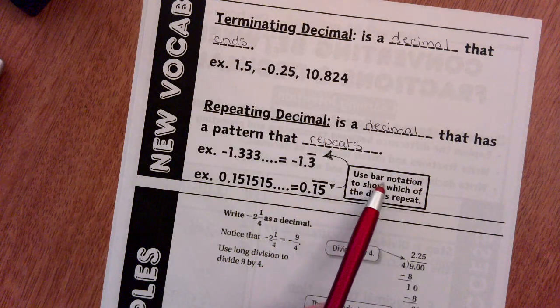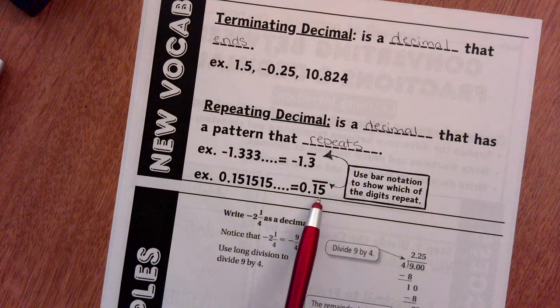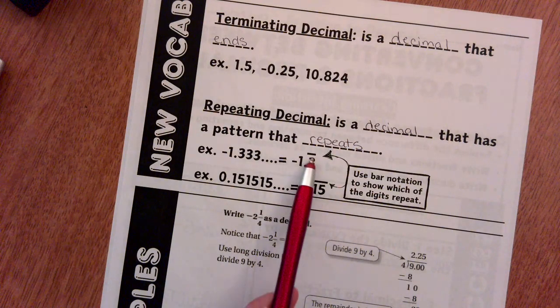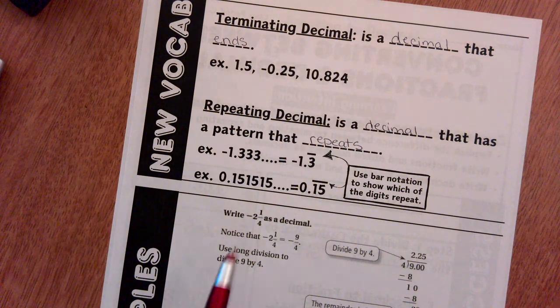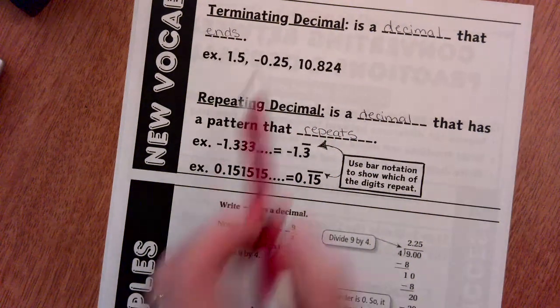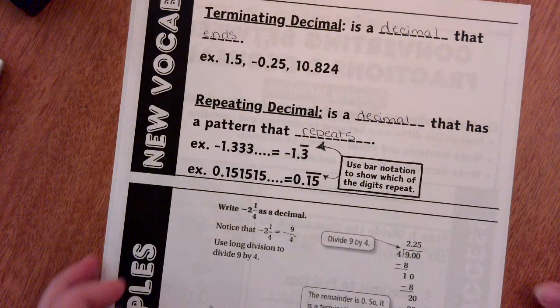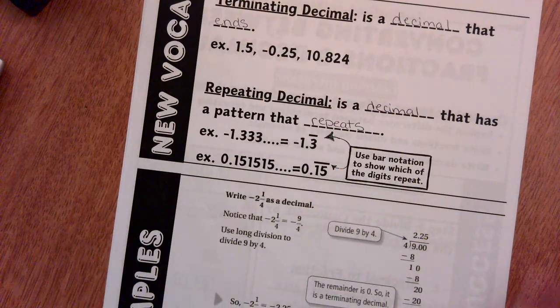And then I would put the bar notation over the 1 and the 5 because both of those numbers are repeating. Okay, so the notation has to go over all of the numbers that repeat. Okay, any questions about those? Make sure you write them so that we can talk about it.